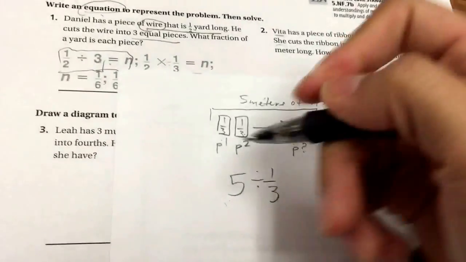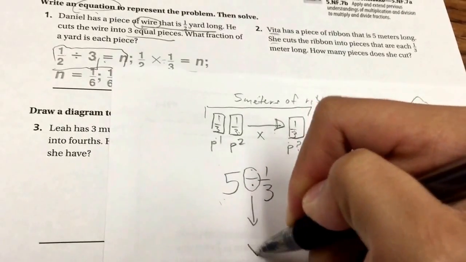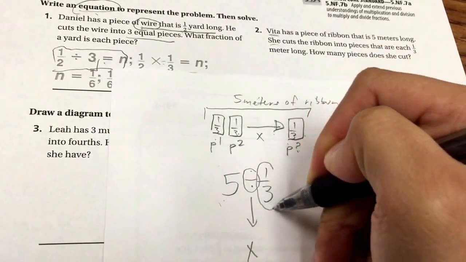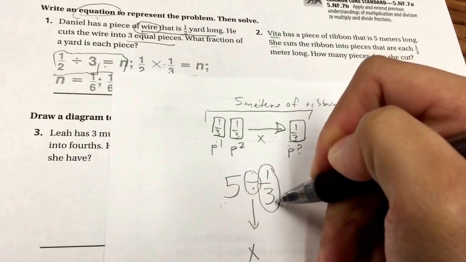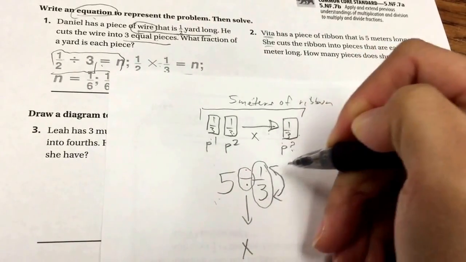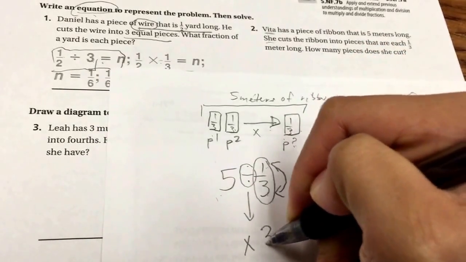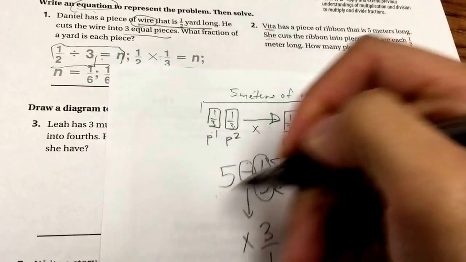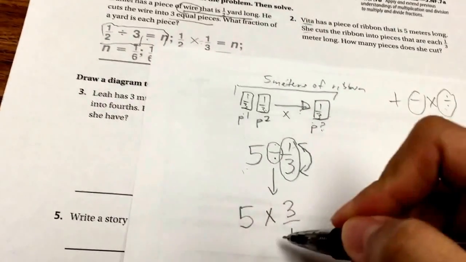Just like the equation before, we're going to change the division into multiplication, and we're going to do the reciprocal of the second number. The reciprocal is when we switch the numerator and the denominator. We're going to switch the top number and the bottom number. So instead of it being 1/3, it's going to be 3/1. 5 times 3/1.